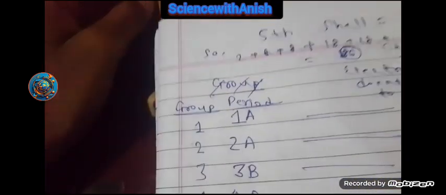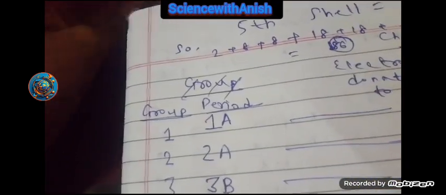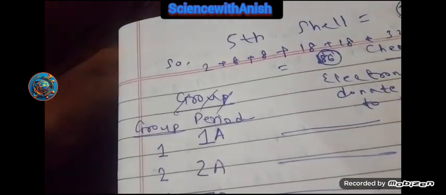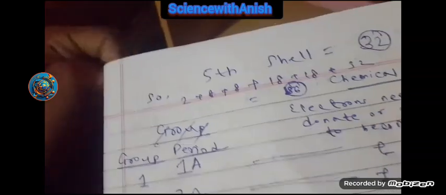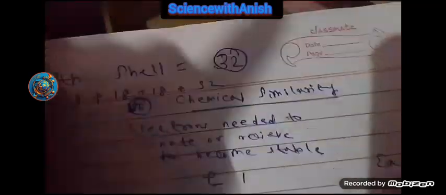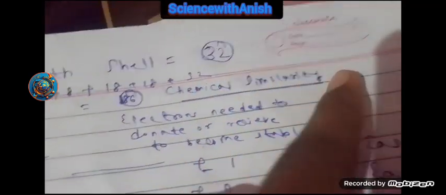Now what you are looking at is every group from 1 to 18, every period from 1A till 0, and their chemical similarity and how complex or easy they are. So you already understand all the elements in 1A, group 1, that are hydrogen, lithium, sodium, potassium, rubidium, cesium and francium. They all need to donate or receive 1 electron to become stable. So they are chemically similar, and that is easy to understand.